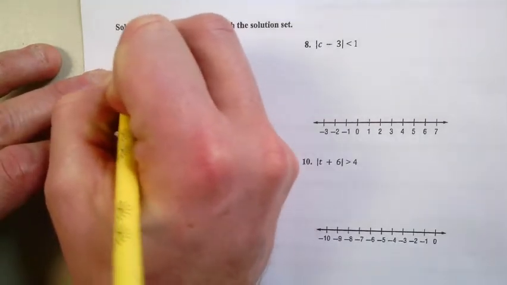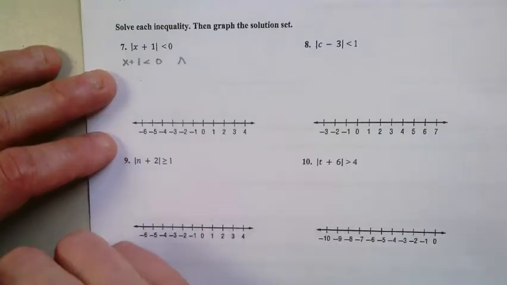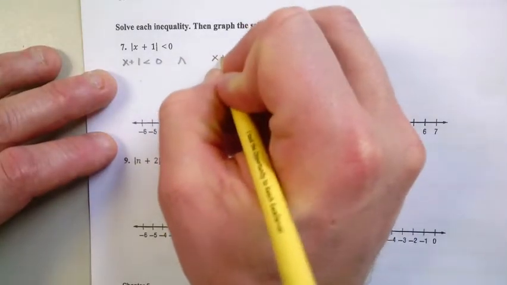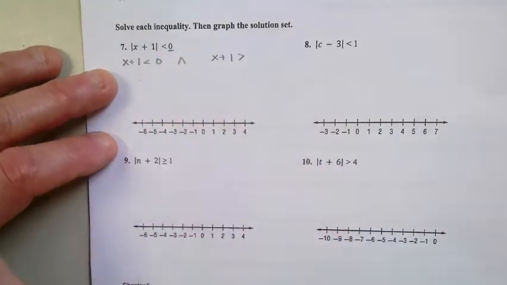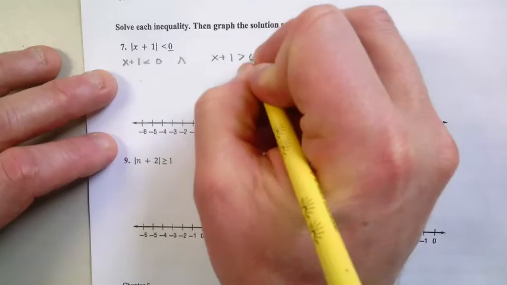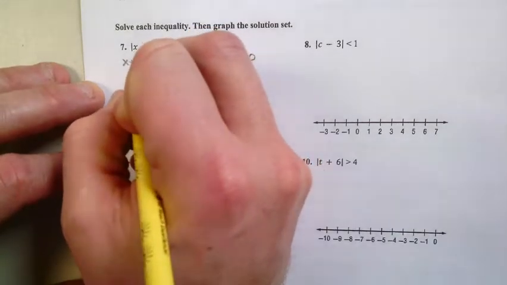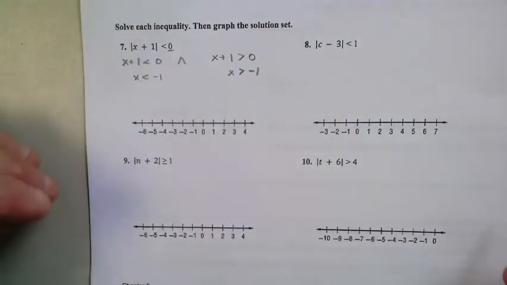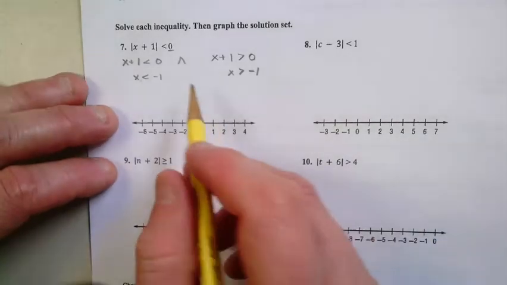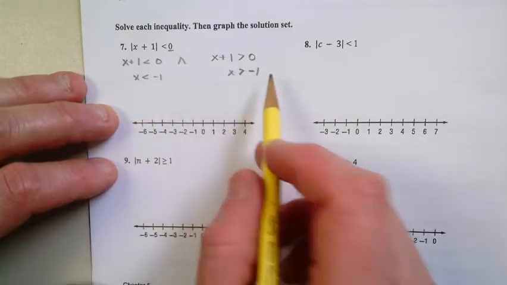I'm going to go ahead and do x plus 1 is less than 0, and this is an and symbol right there. It looks almost like an A. And then I'm going to do the same first part of the expression, x plus 1, and I'm going to flip it, and I'll make this number the opposite value. Now, can I make 0 an opposite value? The answer is no. So if I go ahead and solve both of these, subtracting 1, and subtracting 1, what I know is that x is going to be less than negative 1 and x is going to be greater than negative 1.